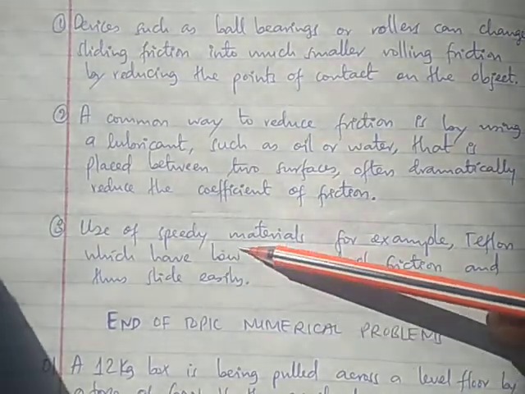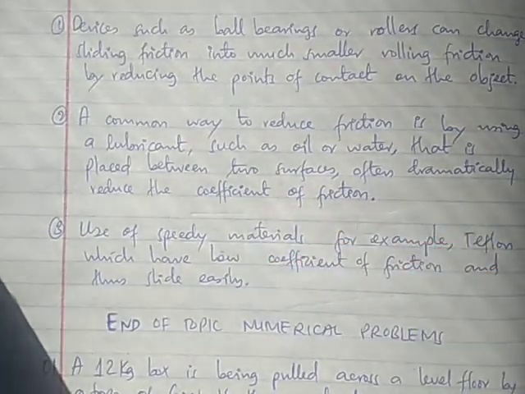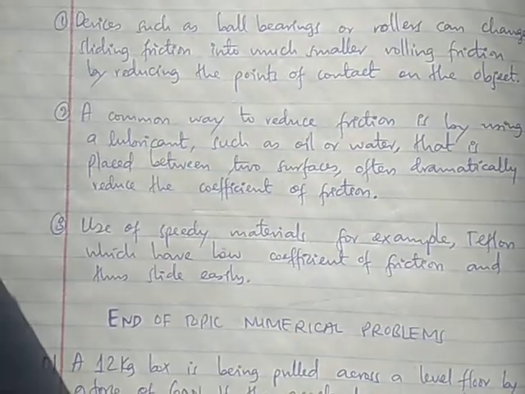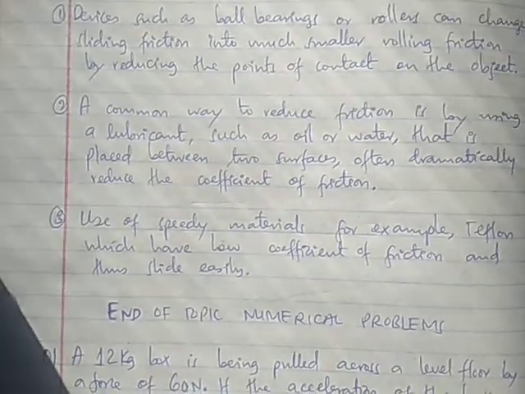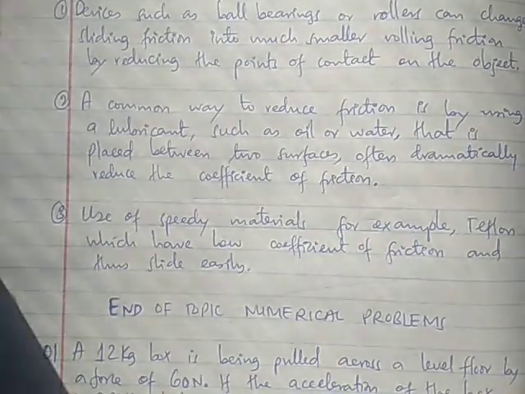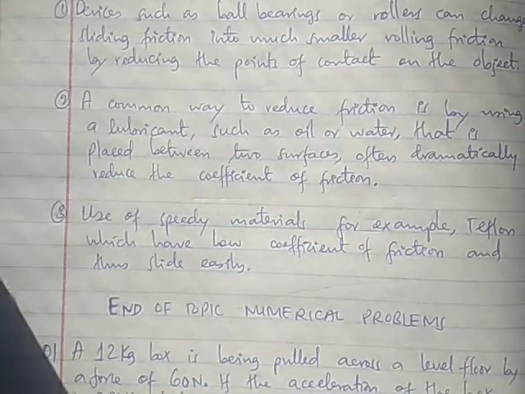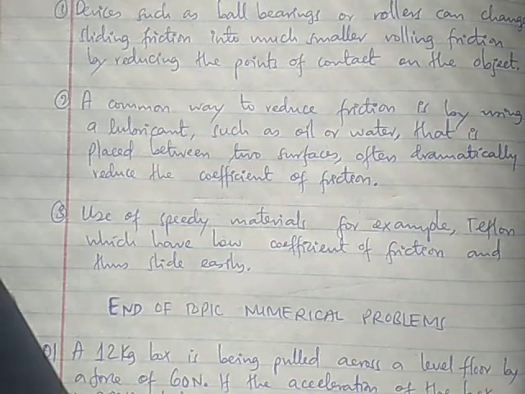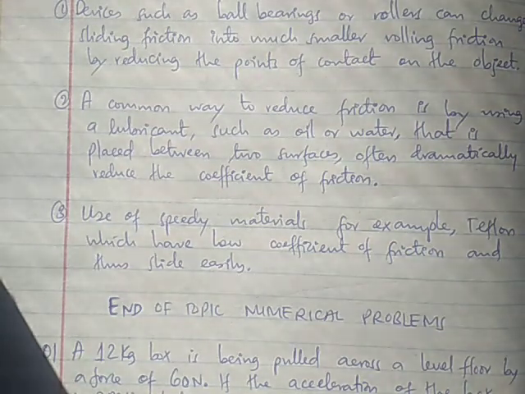Lakini namba 3, use of special materials, for example Teflon. So if you remember, tulisema Teflon is one of the materials with a very small coefficient of friction. Kwa hiyo kwa sababu ina very small coefficient of friction, Teflon kutumika kupunguza friction ina deserve.